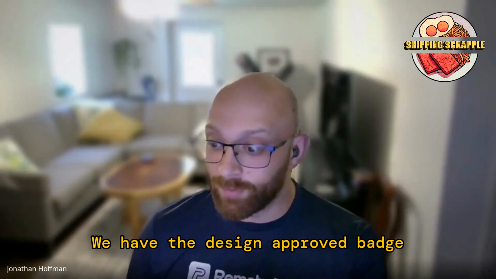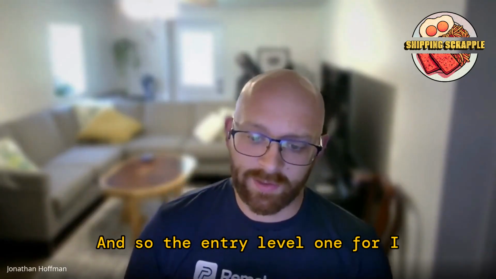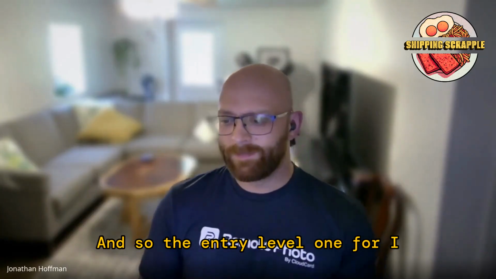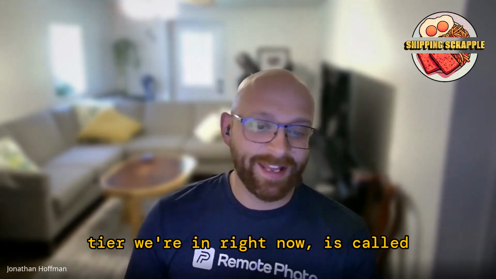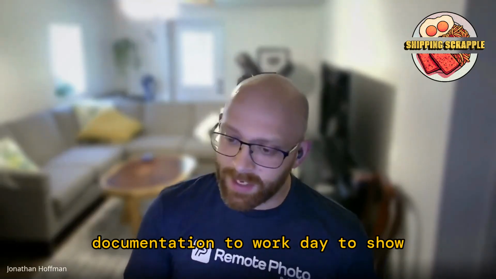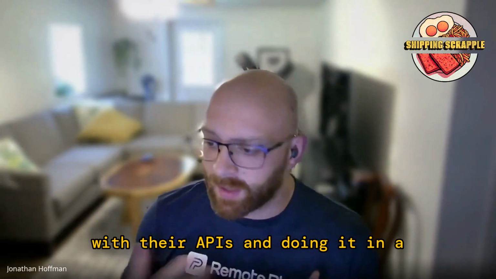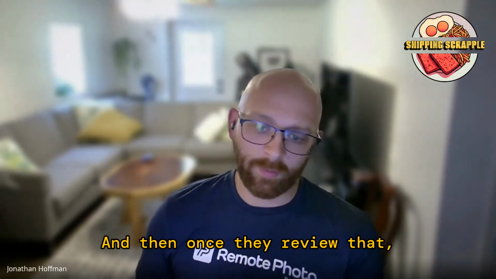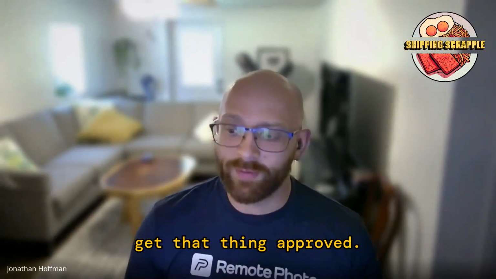We have the design approved badge for that. There's a number of tiers of certification you can get, and so the entry level one, I think silver tier, is the partner tier we're in right now. It's called the design approved badge. And so we have to submit a lot of documentation to Workday to show how we're responsibly integrating with their APIs and doing it in a secure manner. And then once they review that, that's how we get that badge and get that thing approved.